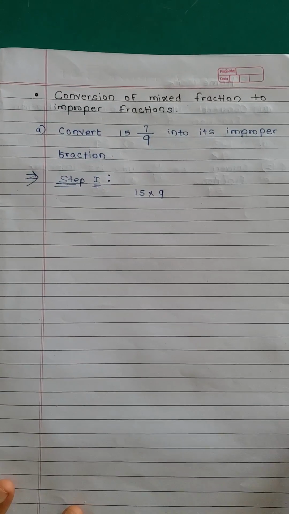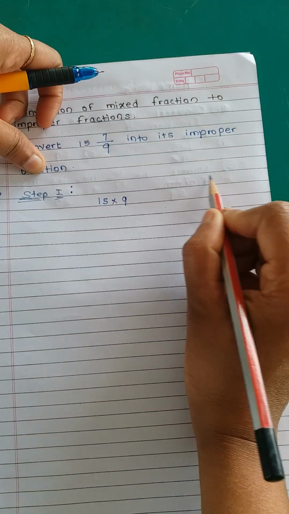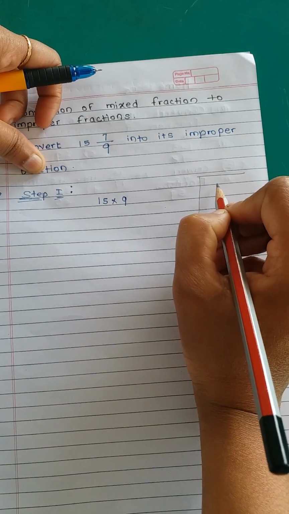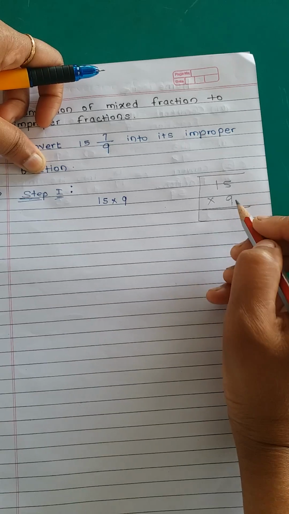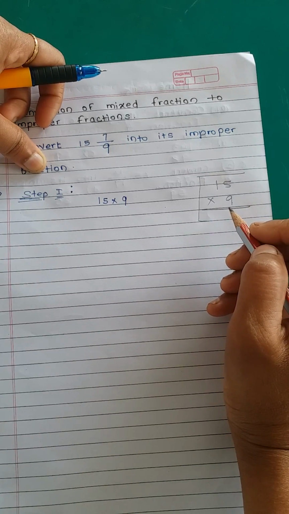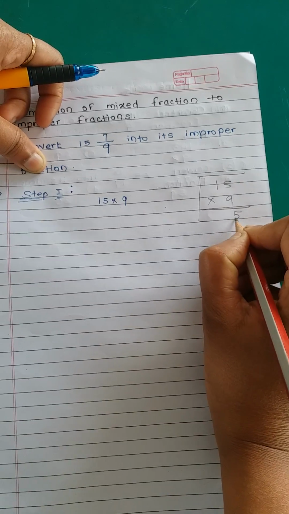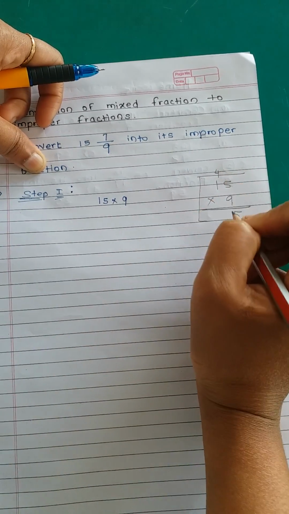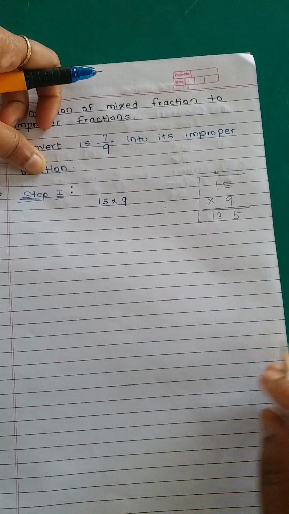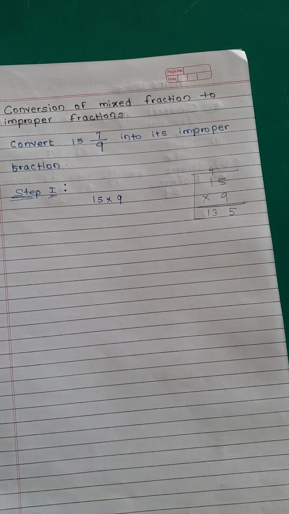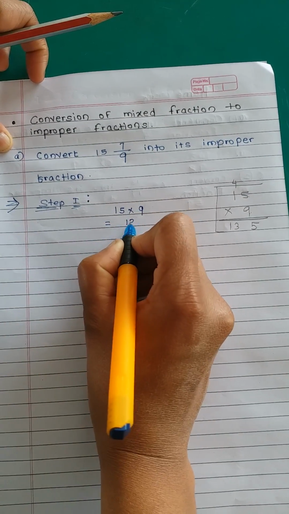Right? So now we will do the simple multiplication. If you want to do the vertical method, then you can do 15 multiplied by 9. Start your multiplication. 9 times 5 is 45, so I will write 5 here and carry over 4. 9 times 1 is 9, and 4 more makes 13. Very good. So what is your answer? 15 multiplied by 9 is nothing but 135.